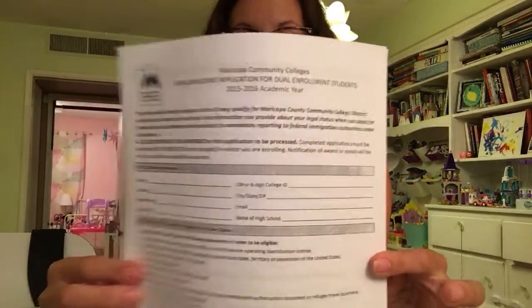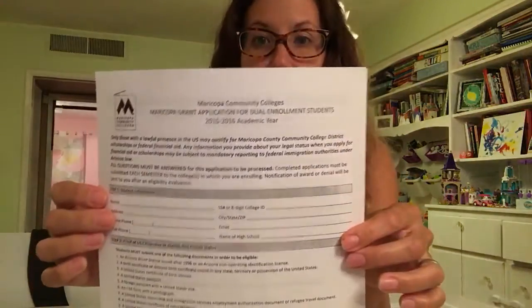The next form we're going to do is the grant form. And I think this is green. And it says at the top, Maricopa Grant Application for Dual Enrollment Students. Remember, I told you last year that everybody got the grant. Everybody who applied. We have a lot more students this year, so I'm not sure how they're going to work this, but hopefully everybody gets it again.